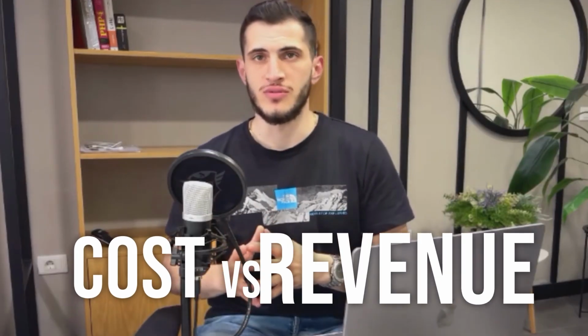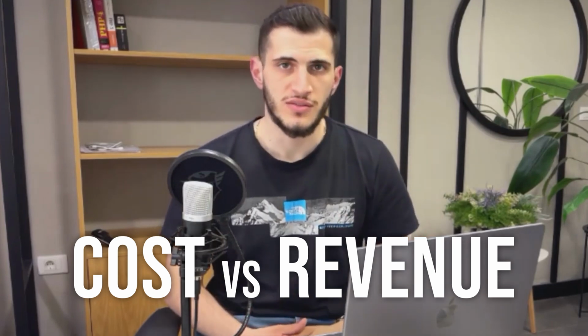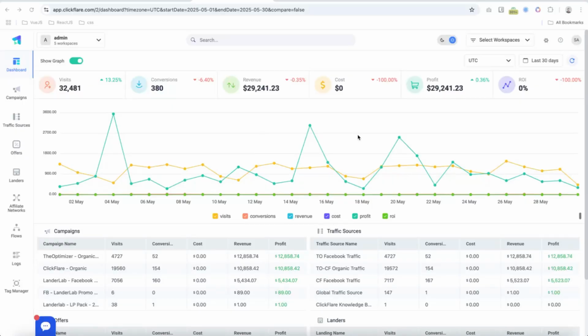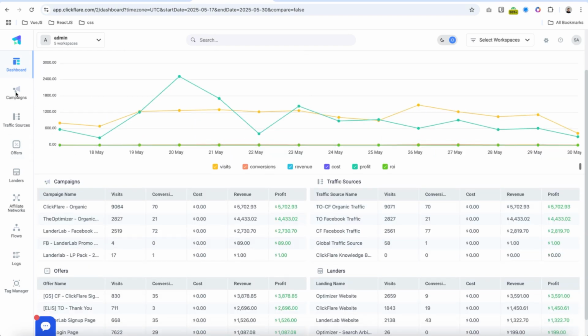Step number 3, track costs against revenue. Track costs, profit, margins, RPCs at click level. See exactly where clicks are coming from, where users are accessing your links, and who's actually converting. With a tool like ClickFlare, you'll get a deeper understanding of what's working so you can replicate success quickly and easily.